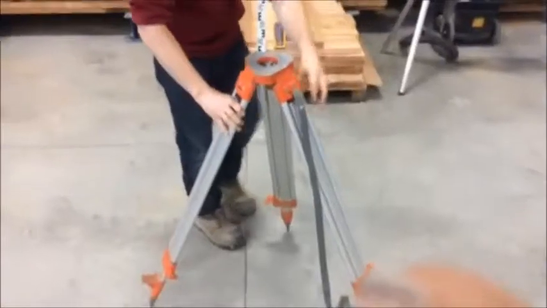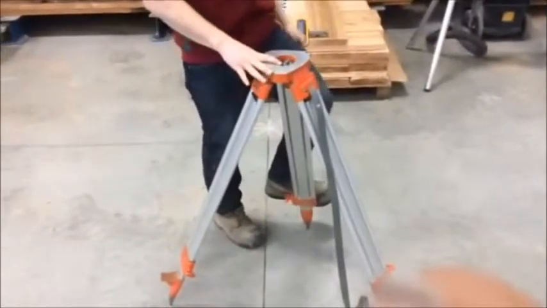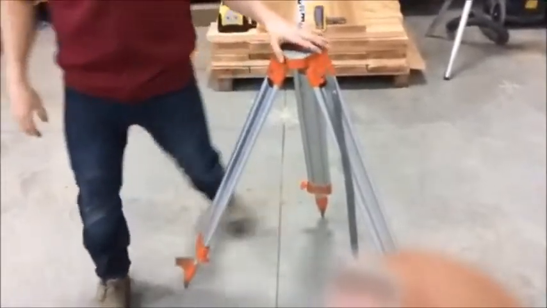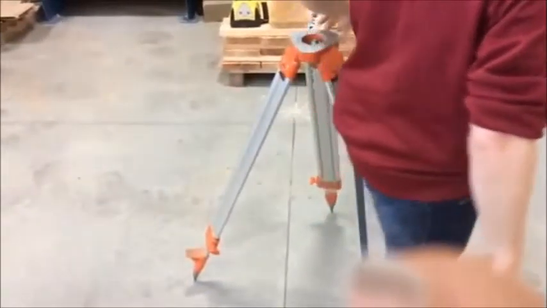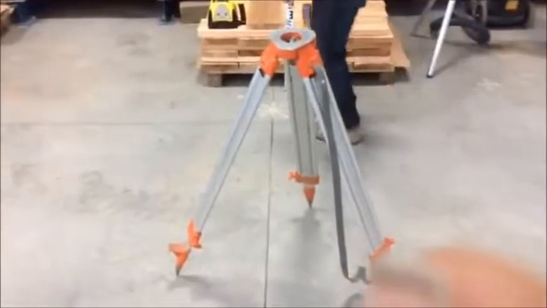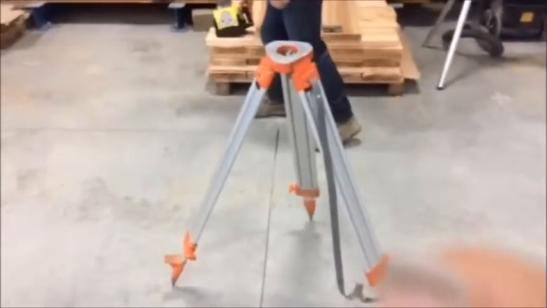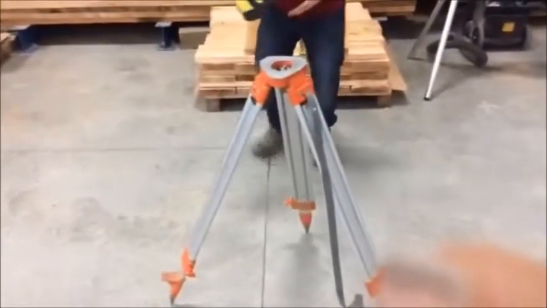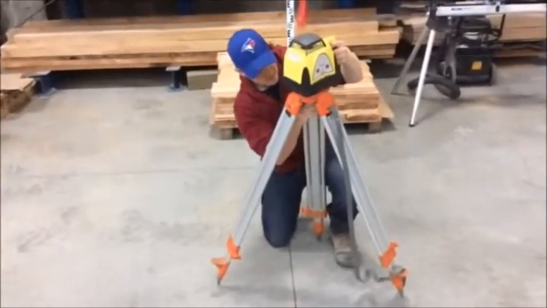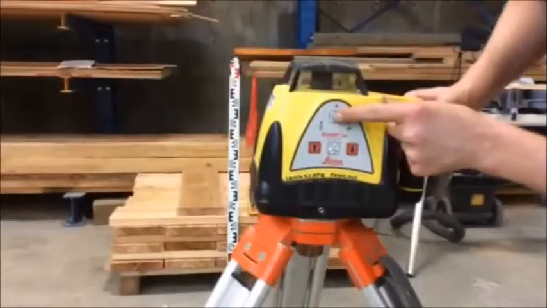So now we're going to show you how to set up your laser. To set the laser, first you'll need to set up the tripod. Try to set the tripod up in an area where it won't be bumped into or have to move during the construction process. Make sure you set the tripod in by stepping on the legs. Next, take your laser and attach it to the tripod by using the bolt attached to the tripod and screw it into the nut on the underside of your laser.